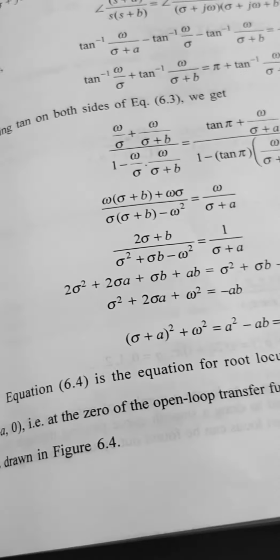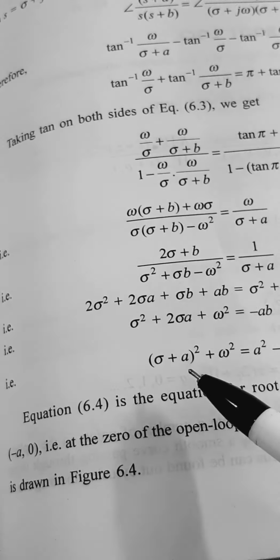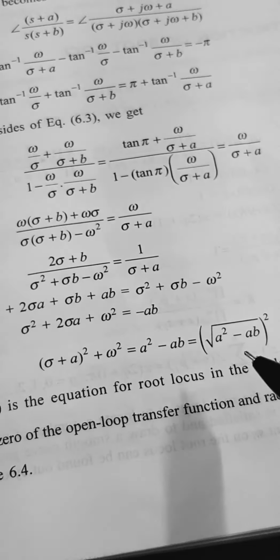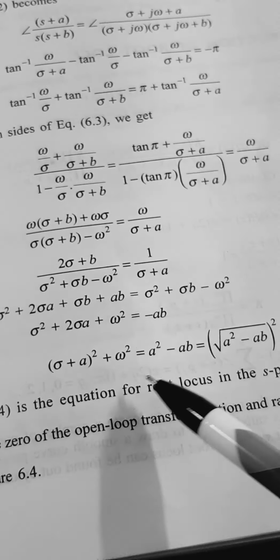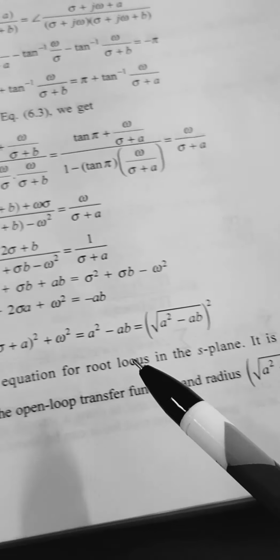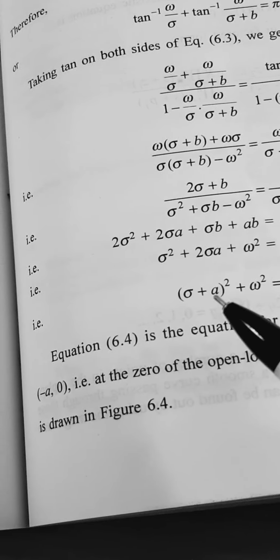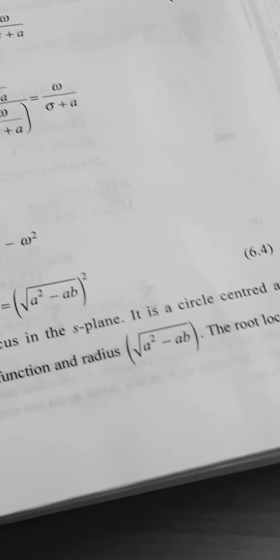The root locus is shown in the figure. This shows the equation of a circle with the radius square root of A square minus AB, and the center of the circle is at minus A comma 0. So you can just refer to the circle equations.